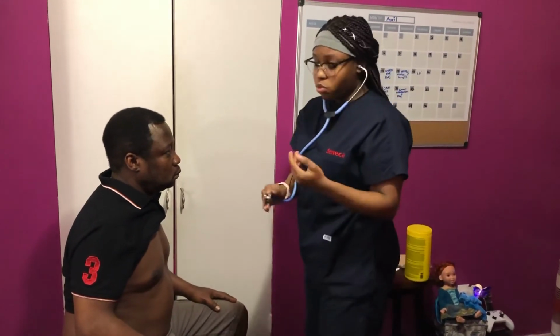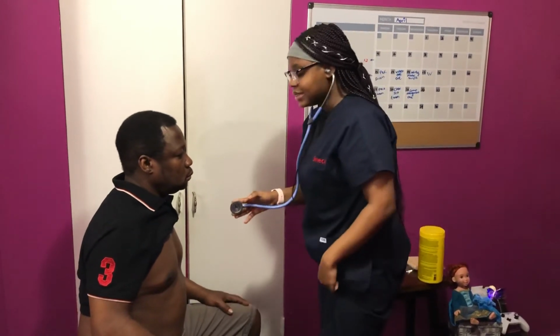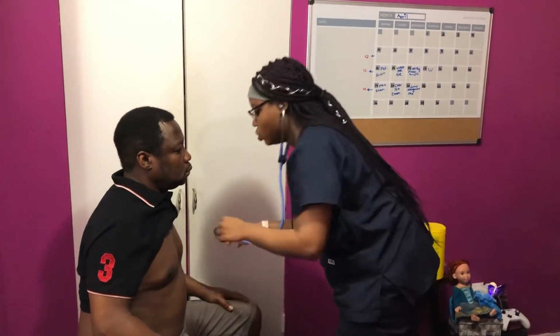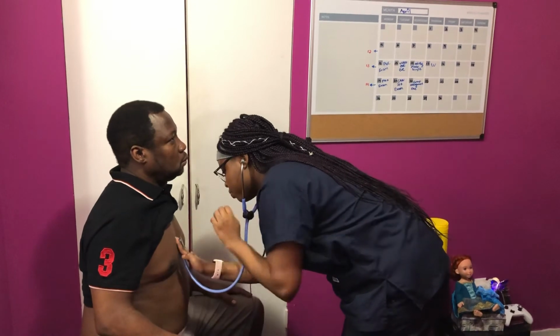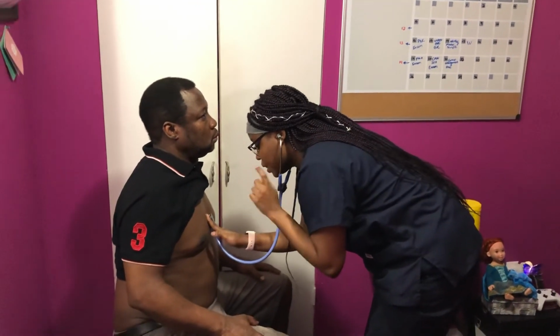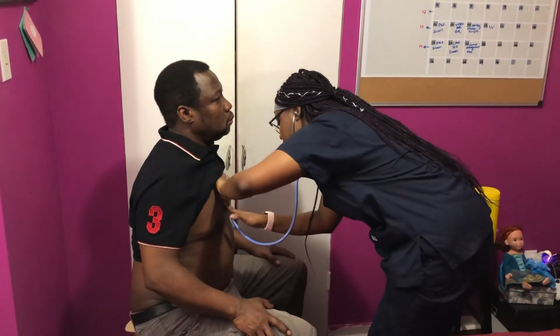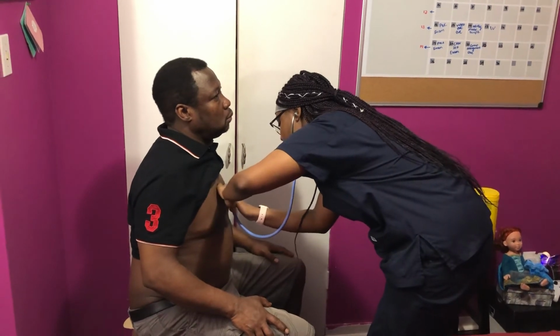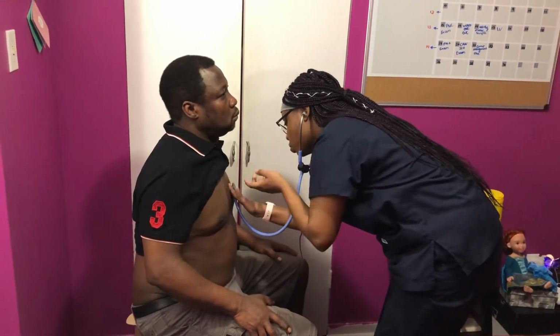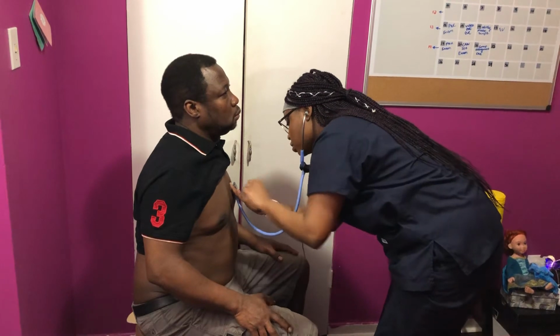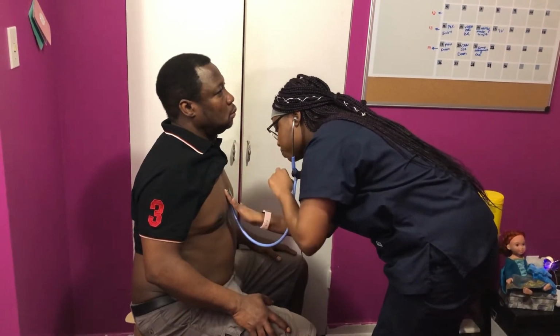Now we're going to move on to listening for the heart sounds, and I'm going to be auscultating for the heart sounds. Starting with the right sternal border, second intercostal space. This is your aortic valve. All right. Left sternal border, second intercostal space. This is your pulmonic valve. Left sternal border, third intercostal space. This is your Erb's point.